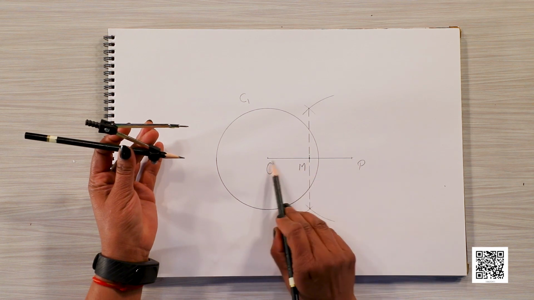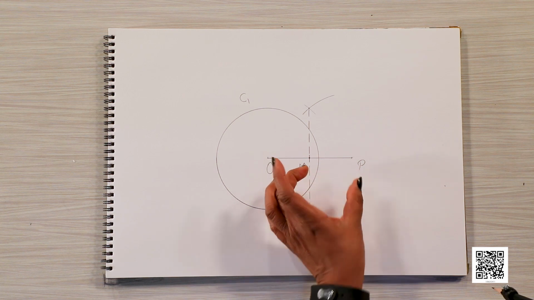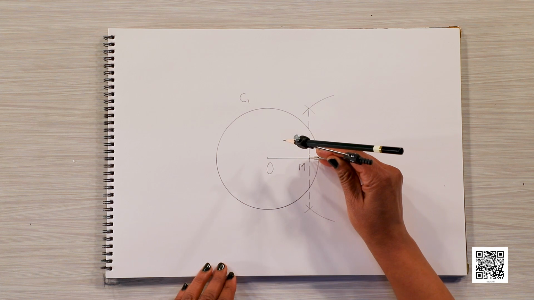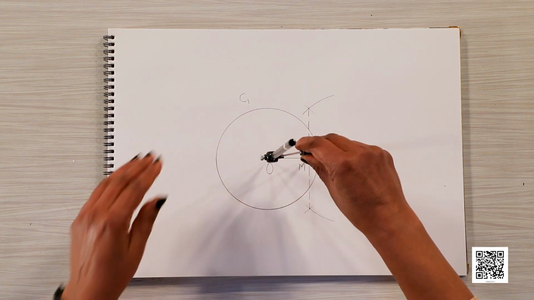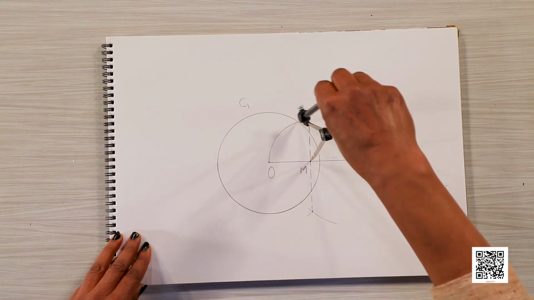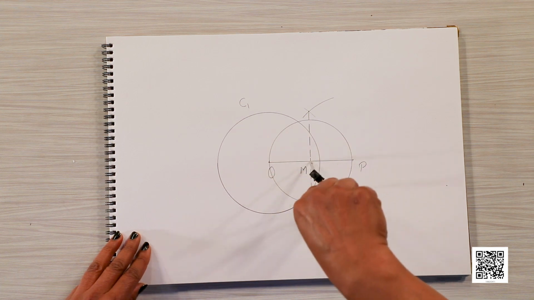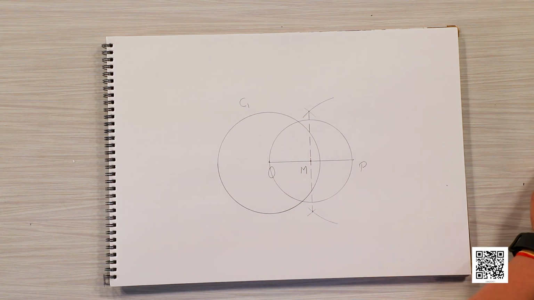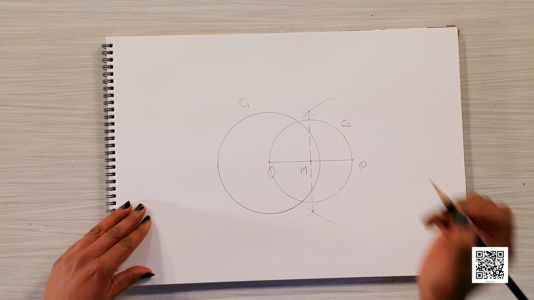You know M is midpoint of OP. So, OM and MP are equal in lengths. So, taking M as center and OM or MP as radius, I will draw another circle. Let us call this circle as C2.